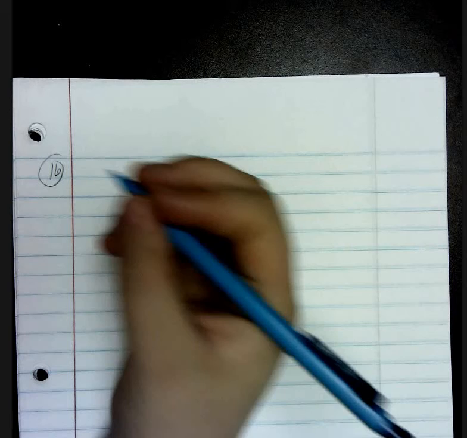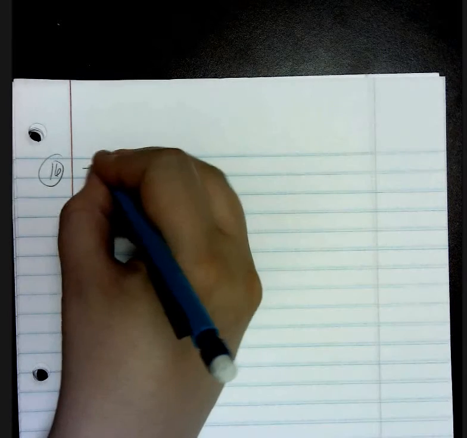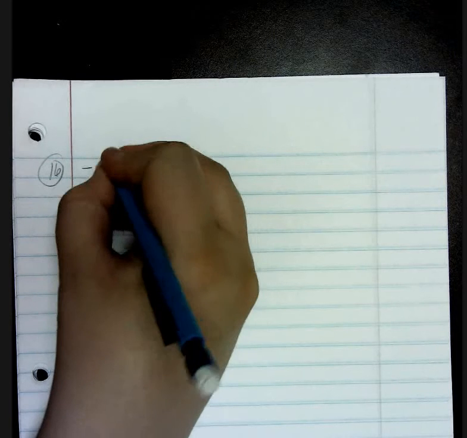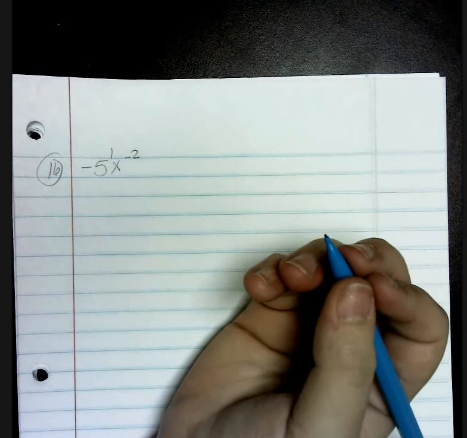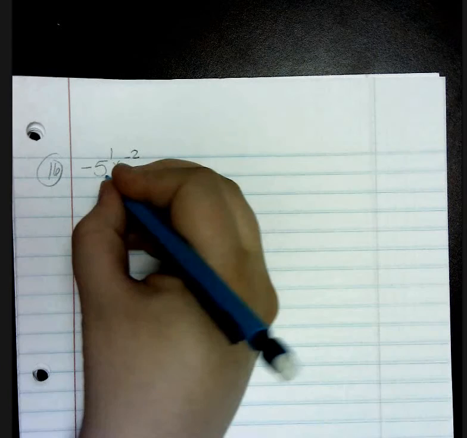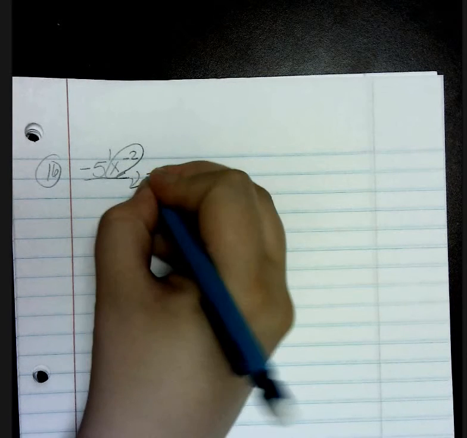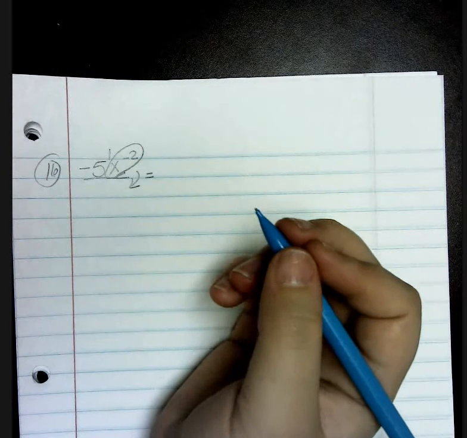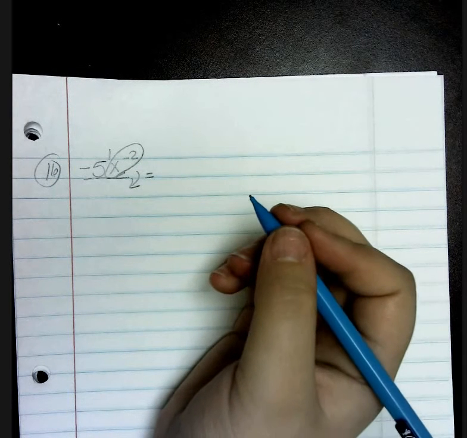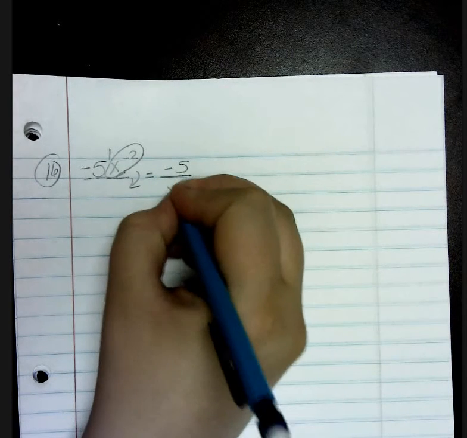Now moving on to number 16. Number 16 says I have negative 5x to the negative 2. Again, this negative 5 has an understood 1 there. So that negative 5 isn't going anywhere because it has a positive exponent. Remember, these are not simplified if they have negative exponents. That's the part that makes these not simplified. So my x to the negative 2 is going to move to the other side, which is to the denominator. So I'm going to be left with negative 5 divided by x squared.